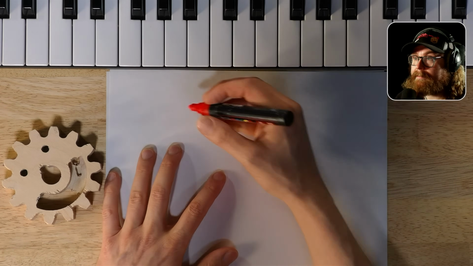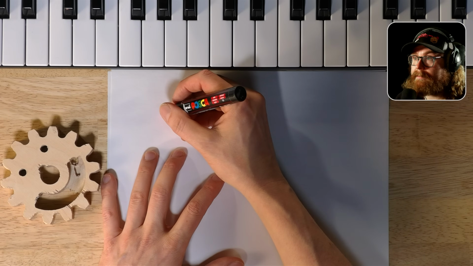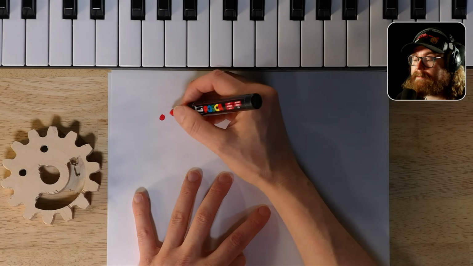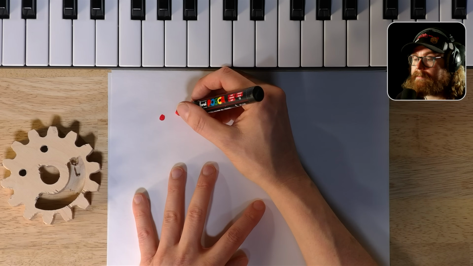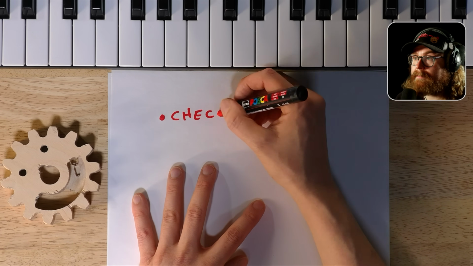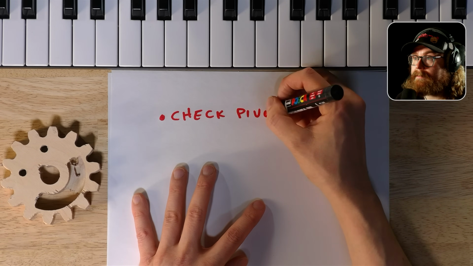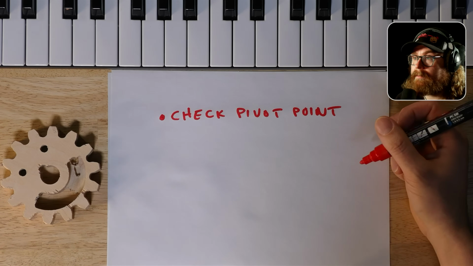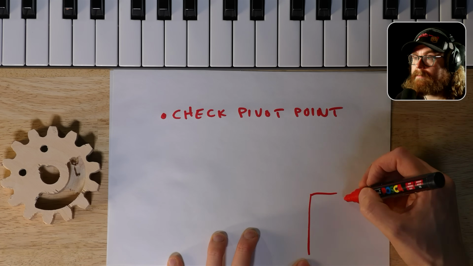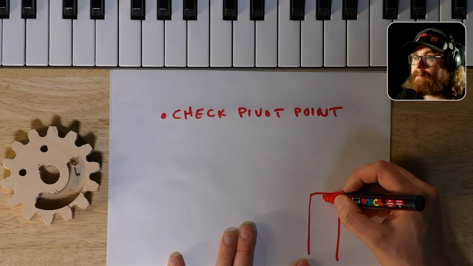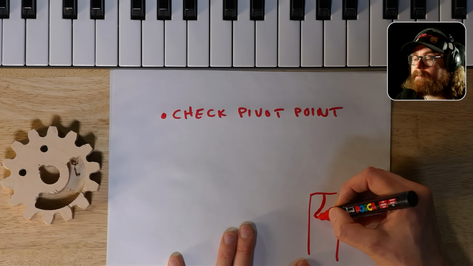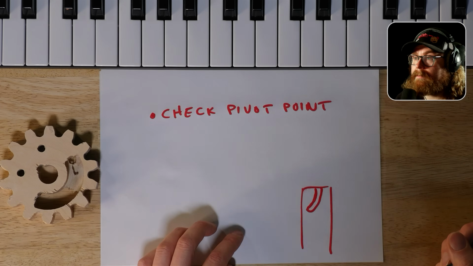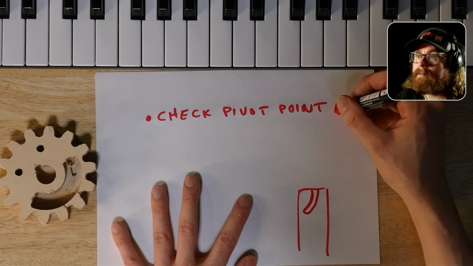So today I want to check pivot point, which will determine, if I draw the tube here, what kind of slot we have to cut. Perhaps it's a curved slot like that. Check pivot point location.